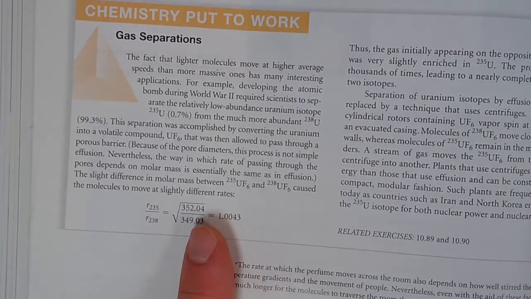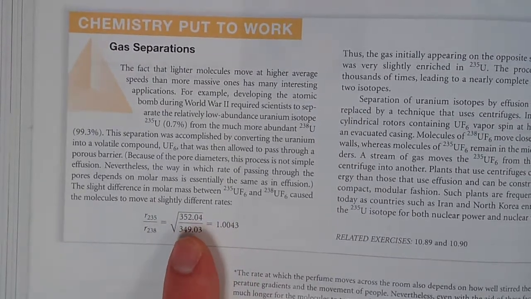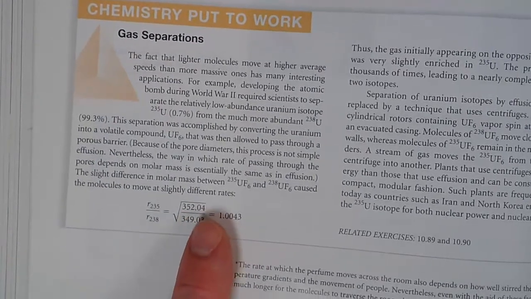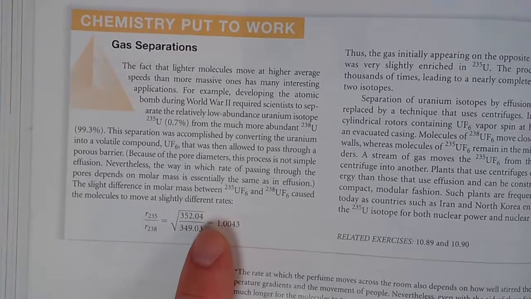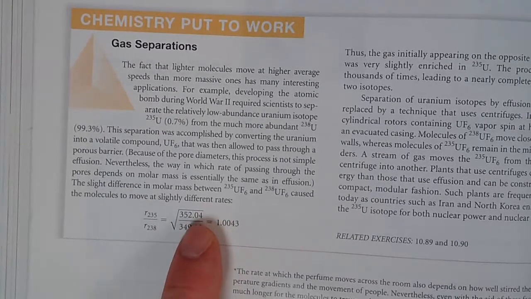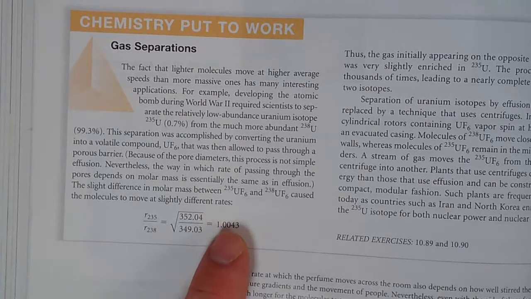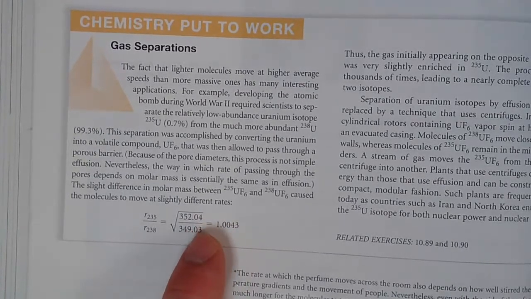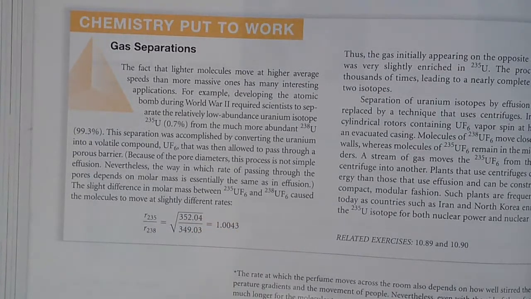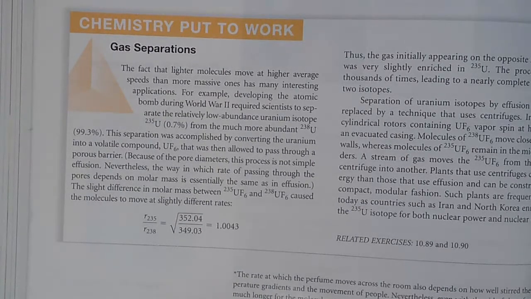Okay. So I guess the thing you could look at here is that when the fluorine is attached, that makes both of them heavier. So maybe the percent difference between the two is smaller, so there's less of a difference between how quickly they diffuse.